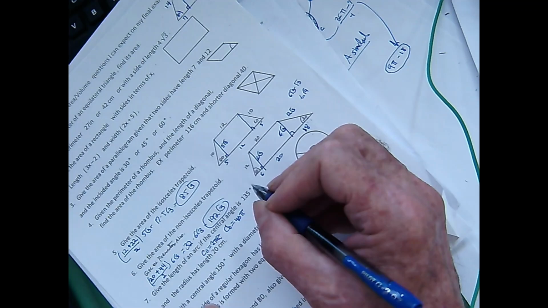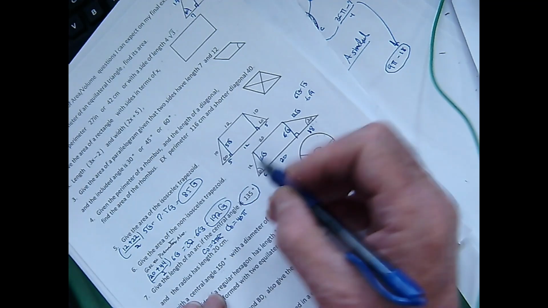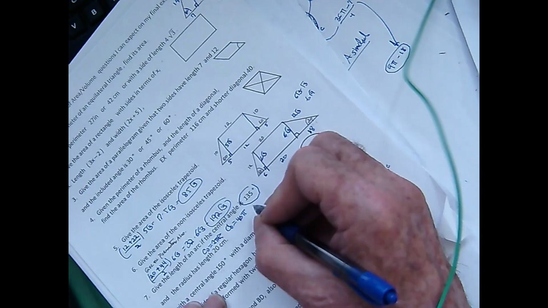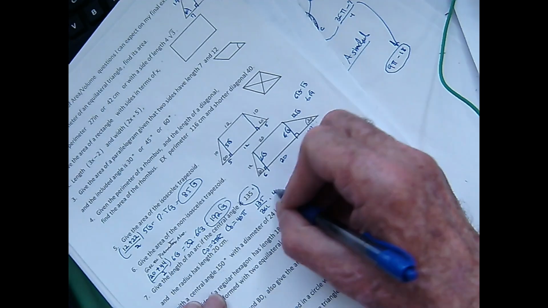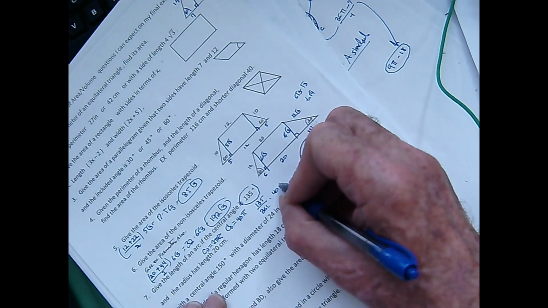We could do it with a different angle if we choose to, but let me just do it with this 135. It will be that central angle, 135, over 360.